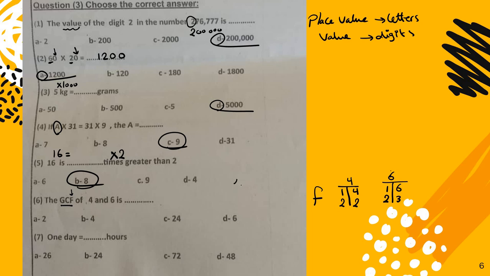So the factors of 4 are what? 1 and 2. I will repeat the 2 again? No, I will write it just one time. And 4. What about the 6? What are the factors of 6? 1 and 2 and 3 and 6. I have to write them from smaller to bigger. أنا بكتبهم بالمنظر ده. 1, 2, 3, 6.